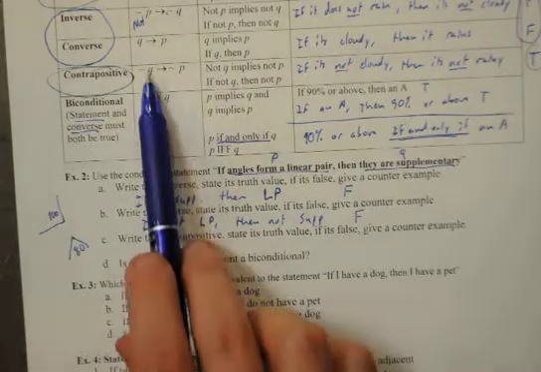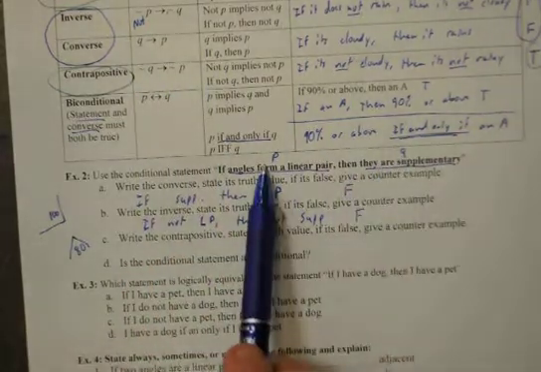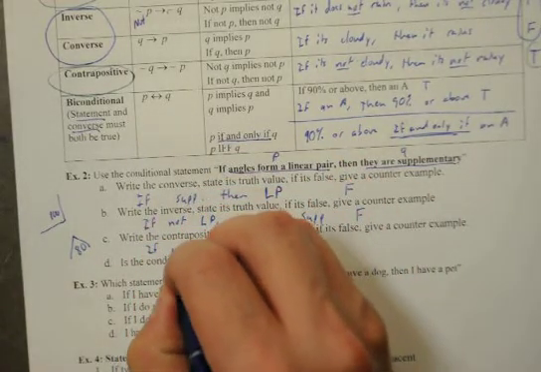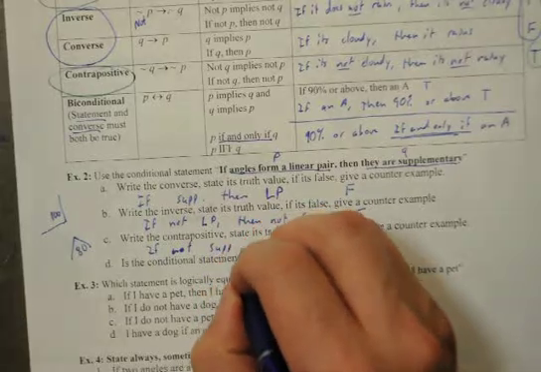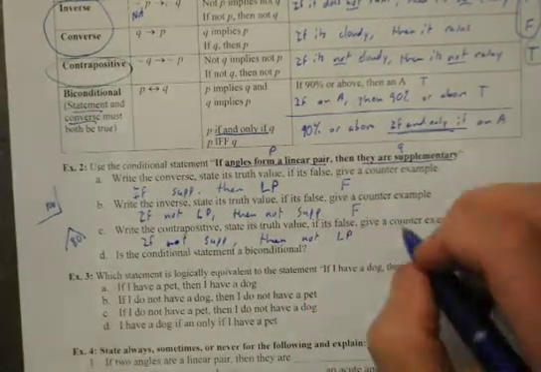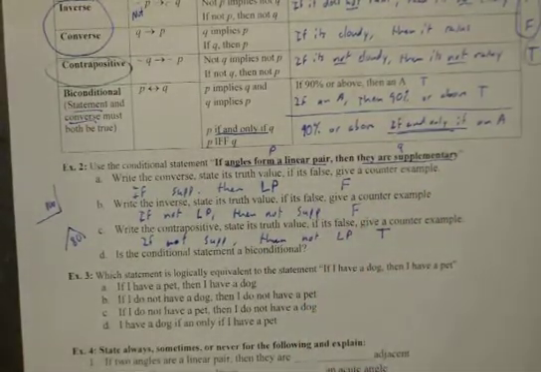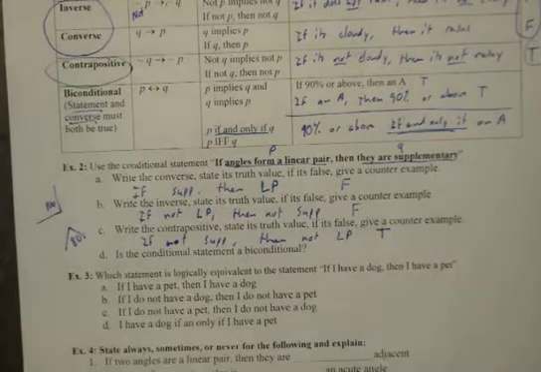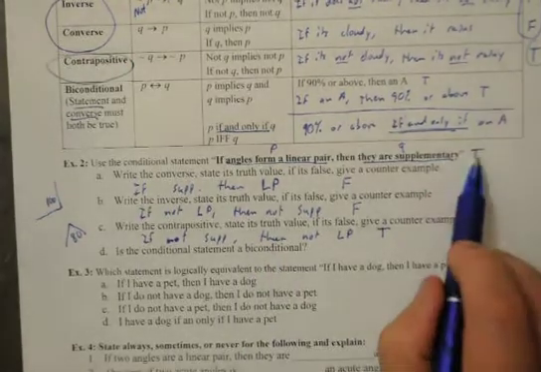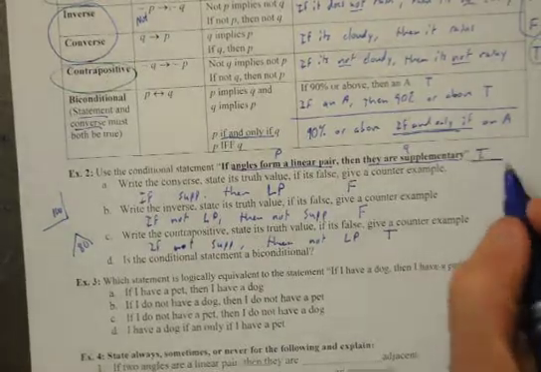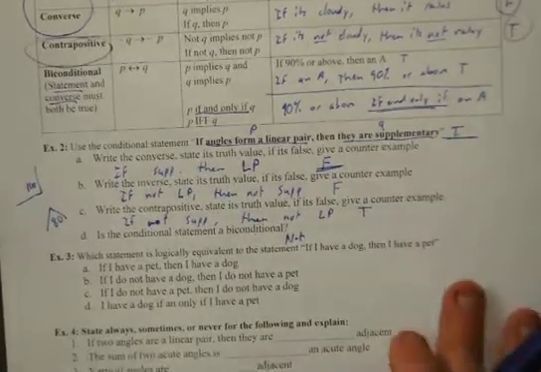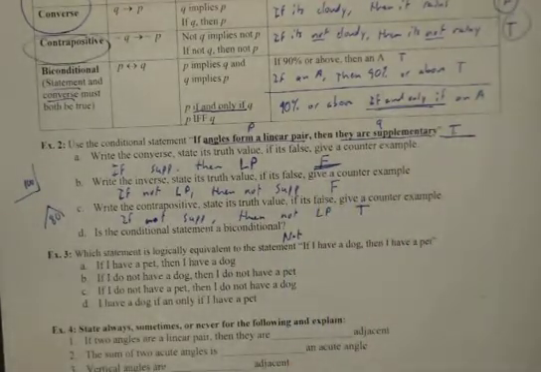Contrapositive is not Q implies not P. So not supplementary implies not linear pair. If not supplementary, then not a linear pair. It's a true statement. If you're not supplementary, you can't possibly be a linear pair. Is the conditional statement biconditional? This statement was true. The converse was false. So not a biconditional. In order to be a biconditional, the statement and the converse have to be true.